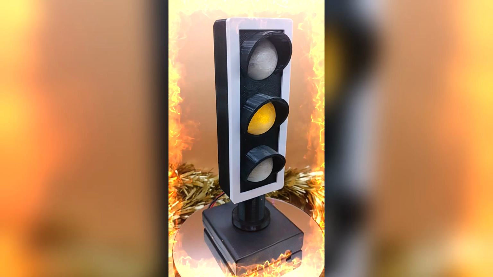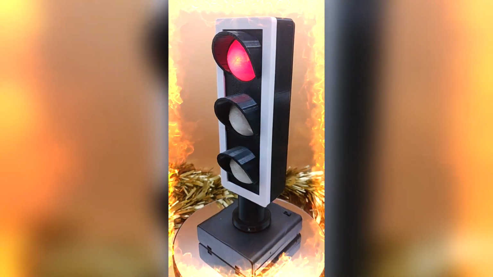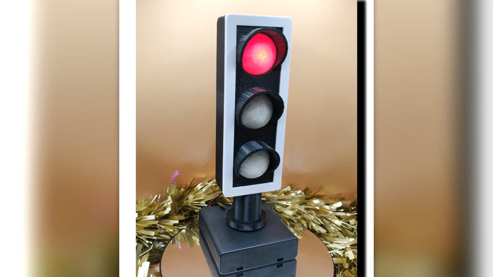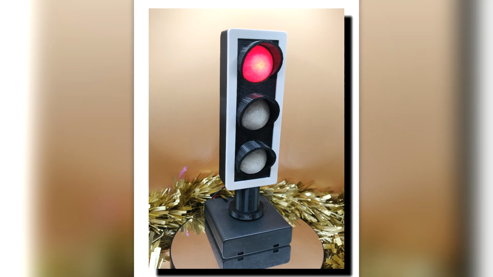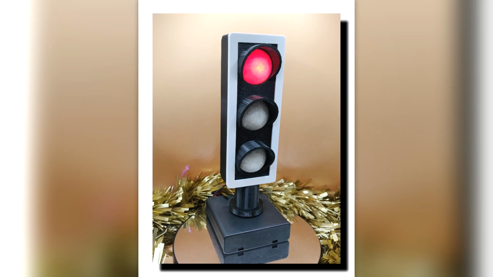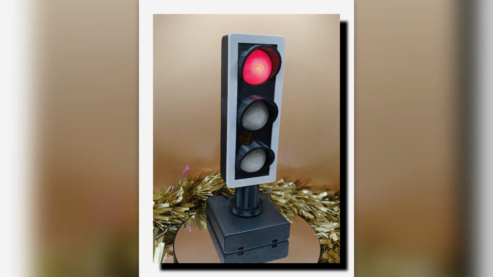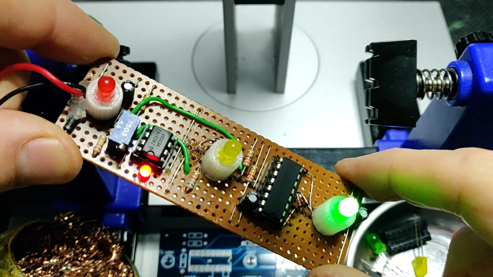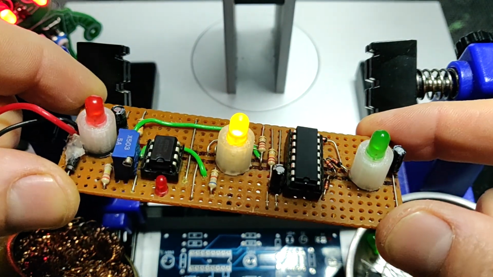This is my latest project called Traffic Lights. This project simulates a standard set of street traffic lights. The sequence of lights is as follows: red, red and yellow, followed by green, then yellow, back to red again, and the cycle repeats. This is an early working prototype of the project on Vero board.